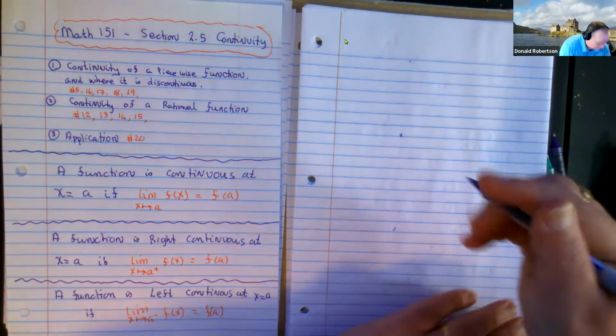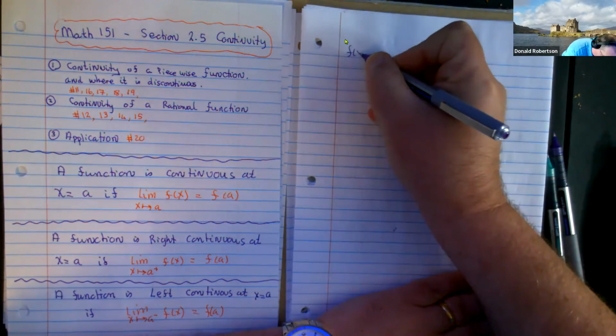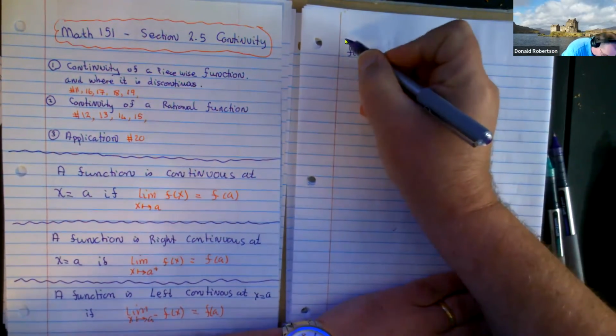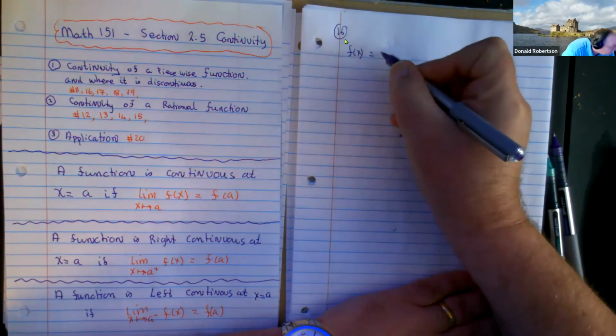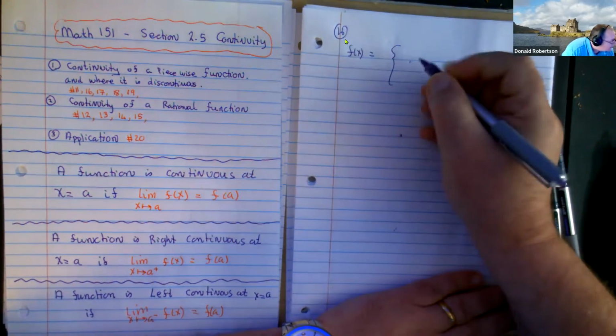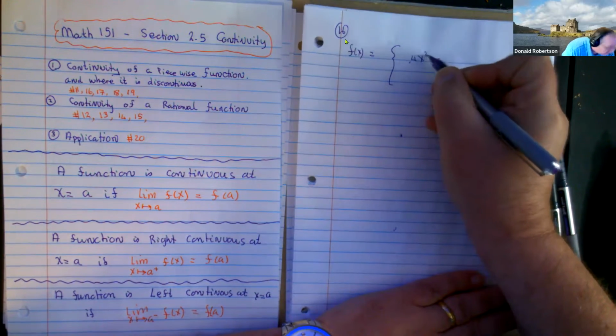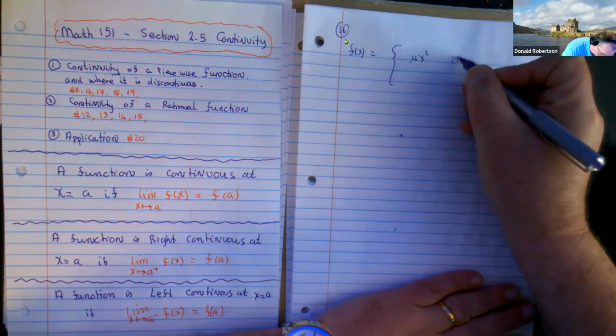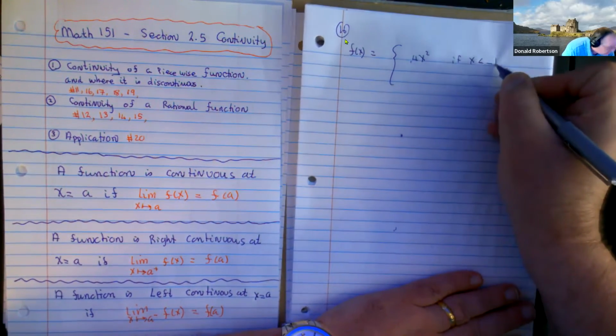Next piecewise function looks like this. This would be an example of question 16. It's 4x squared when x is less than -1.